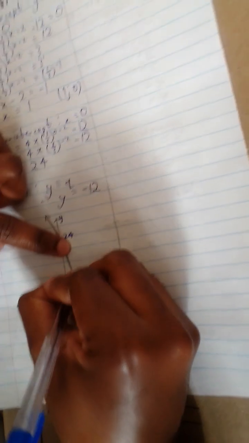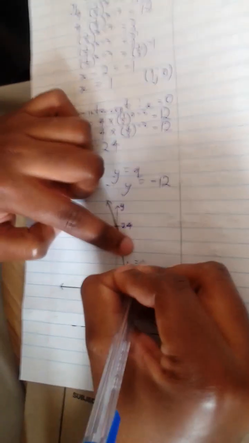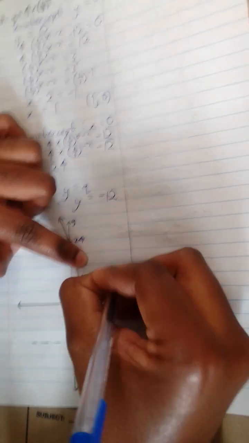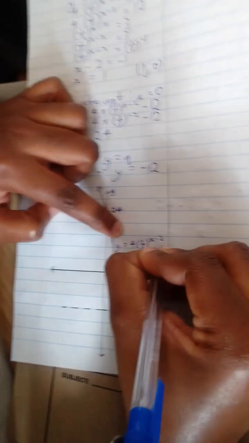This is the graph of y is equal to 4 times 1 over 3 to the power of x minus 2, minus 12.